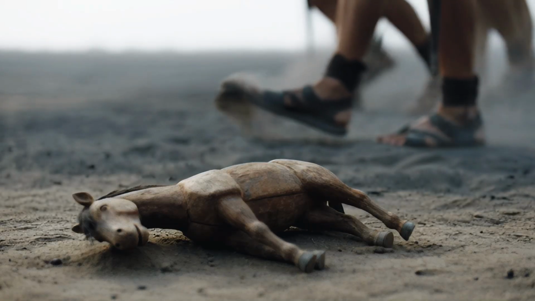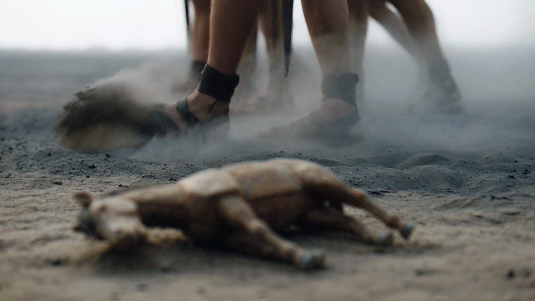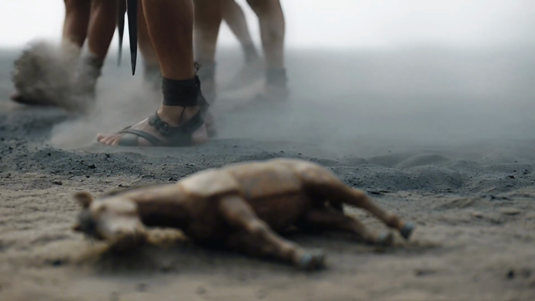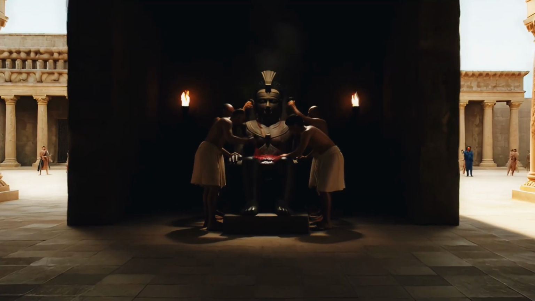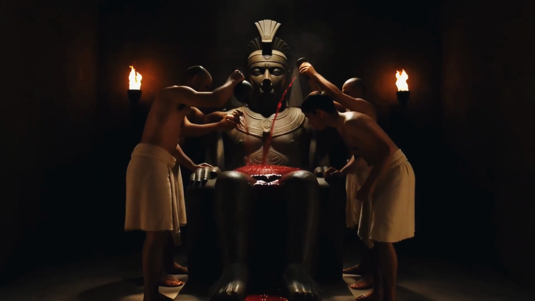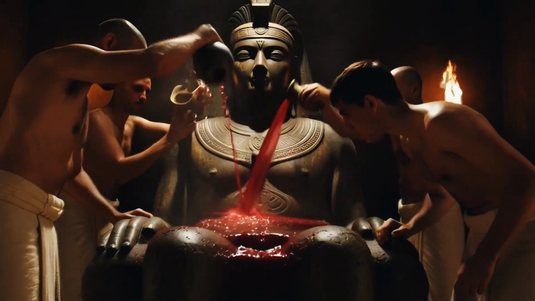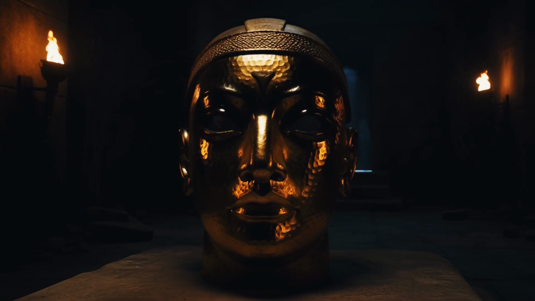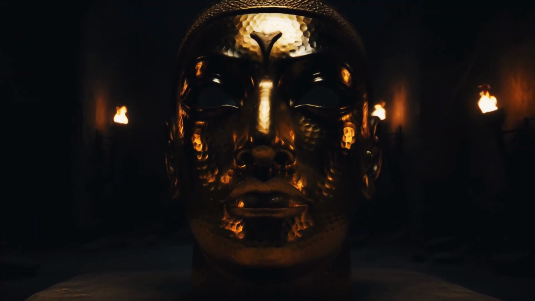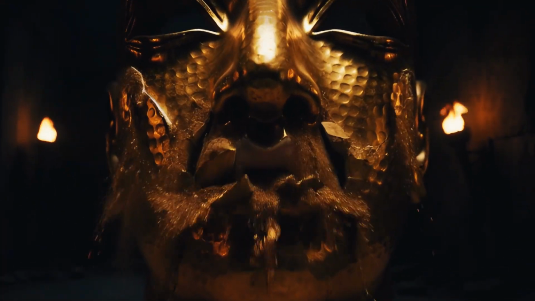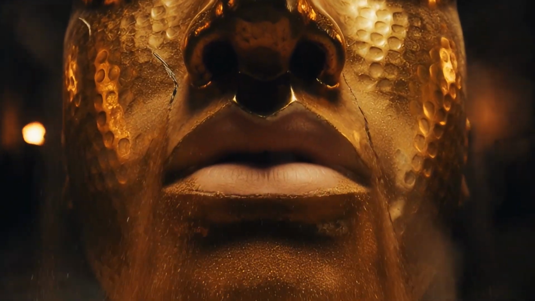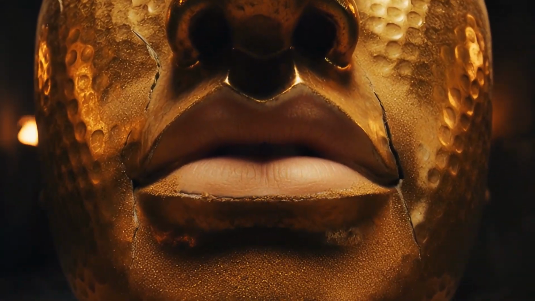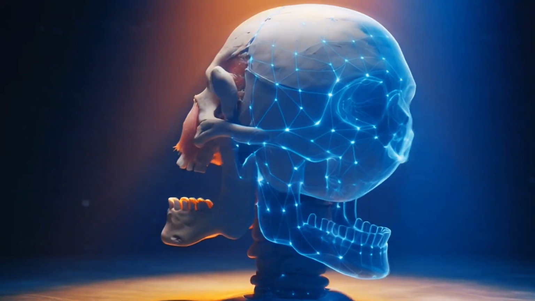We see a society that was hyper-advanced in engineering and art, yet completely vulnerable to the invisible forces of nature. This tension defined their existence. Every monument they built, every prayer they carved into stone, was an attempt to achieve the one thing their biological bodies could not: immortality. And so, we come to the moment of truth.